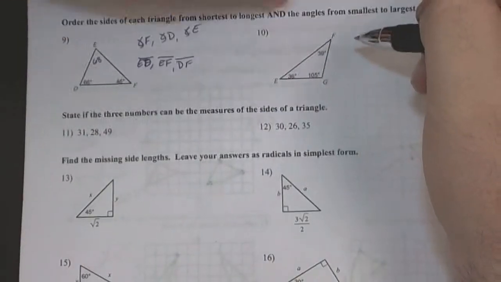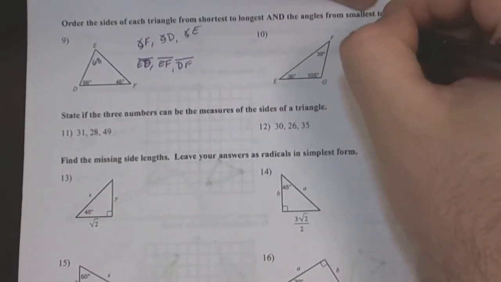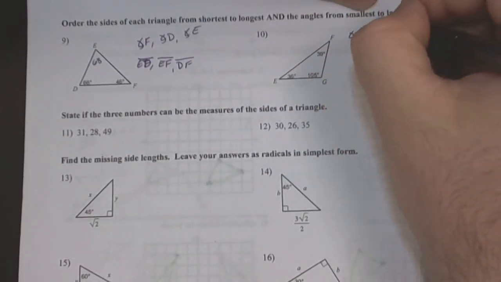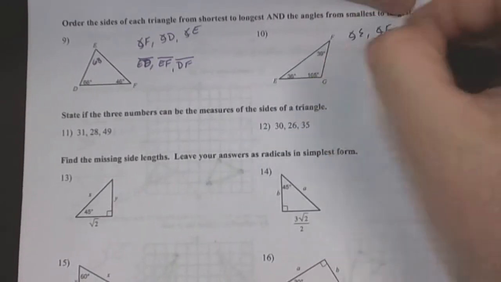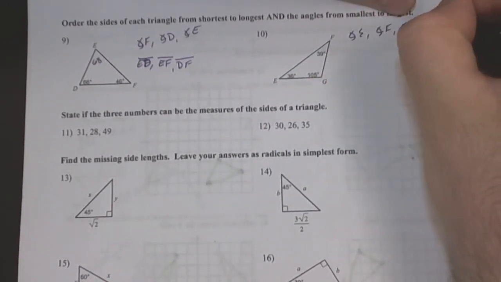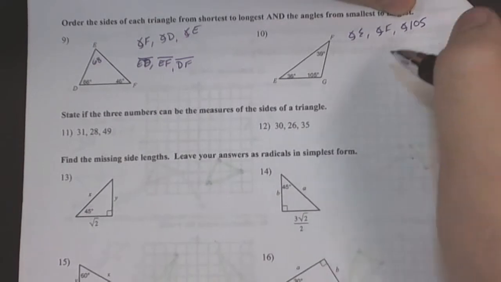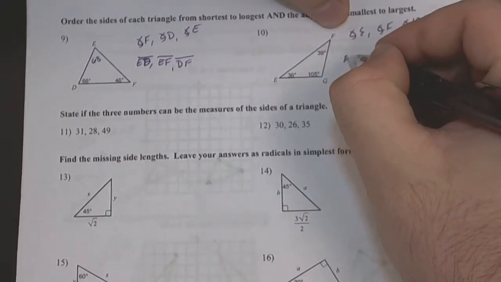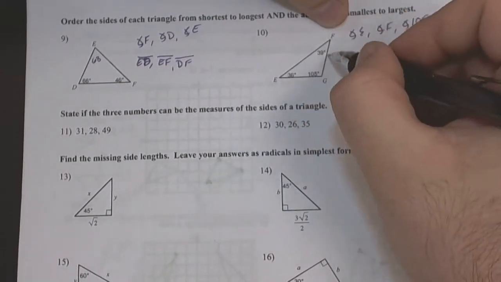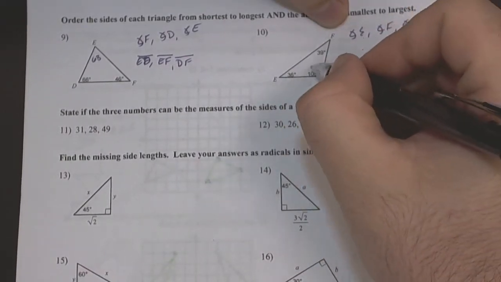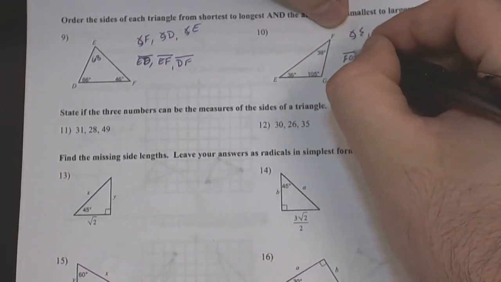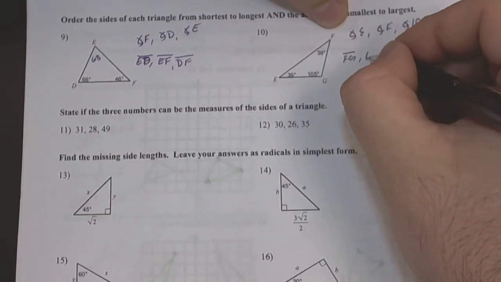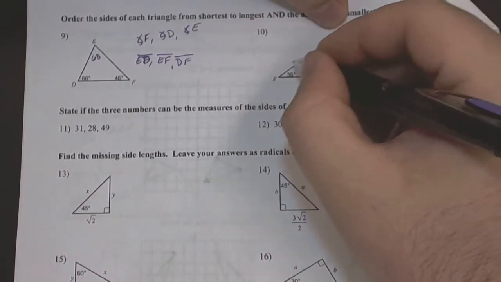Same thing over here. I've got angle E as my smallest angle, angle F is my next smallest angle, and angle G is my largest angle. Same thing. Smallest angle, its opposite side is going to be smallest. So FG, that was the 36, so there's the opposite side of the angle at 36. So FG, then the next one, EG, and then the last one, EF.